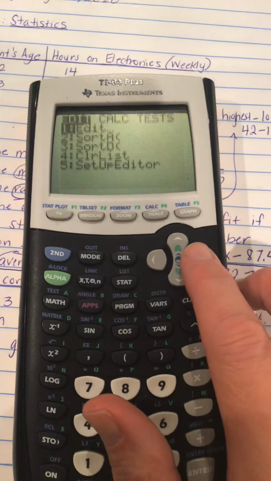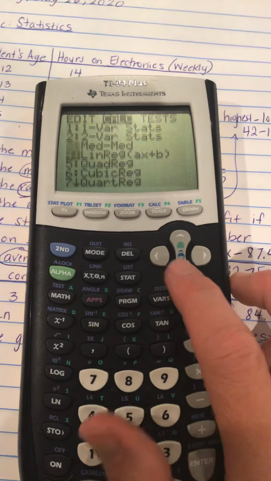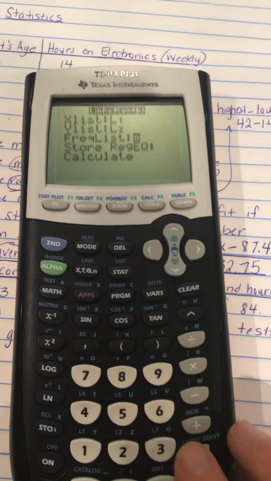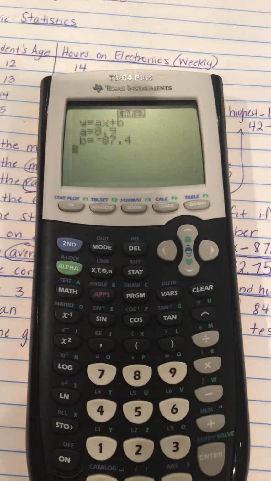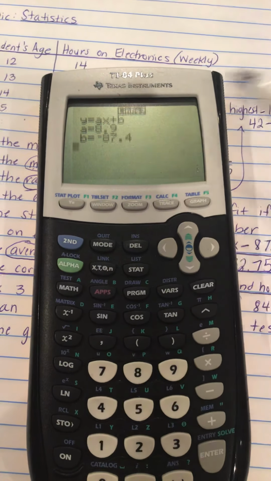I'm going to go to stat. I'm going to go to calculate. I'm going to go to number 4 like I just did. List 1, list 2. And see how it's gone. You only have the slope and y-intercept.